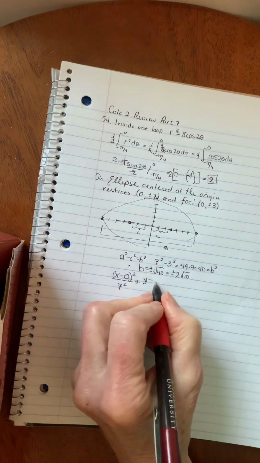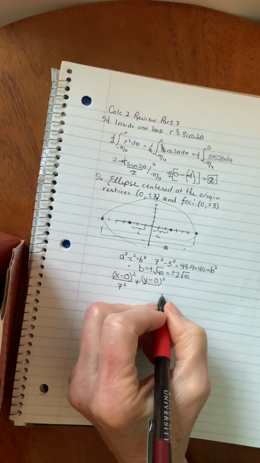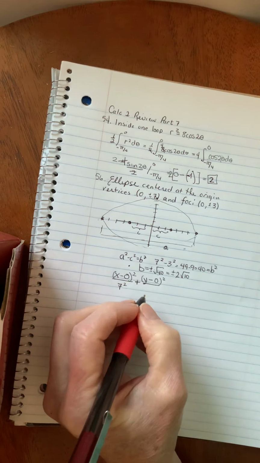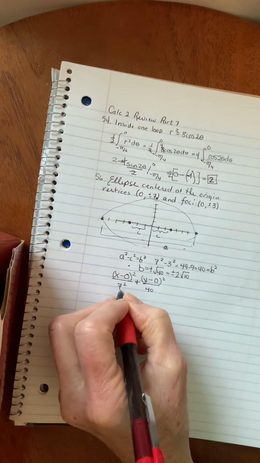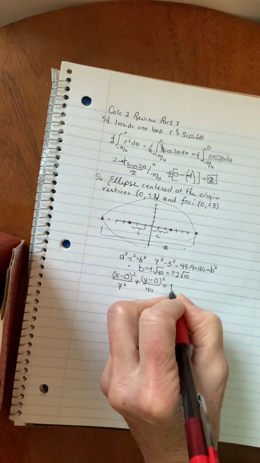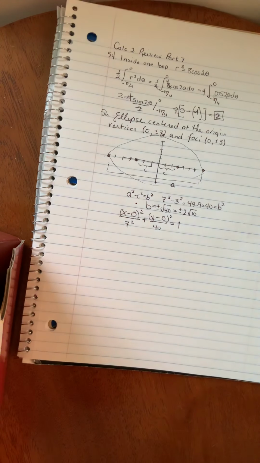Well, this is centered at the origin, so we don't have anything going on there. And then the b distance is the square root of 40, so you square it and you just put 40. Okay, I could have put 49 there. And this is equal to 1. So there's your equation for that.